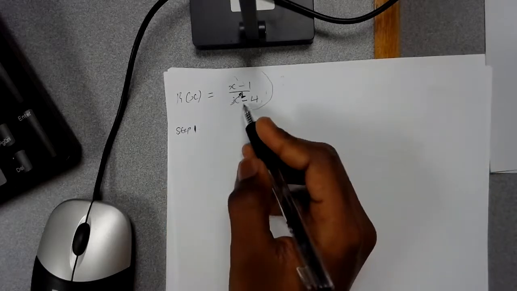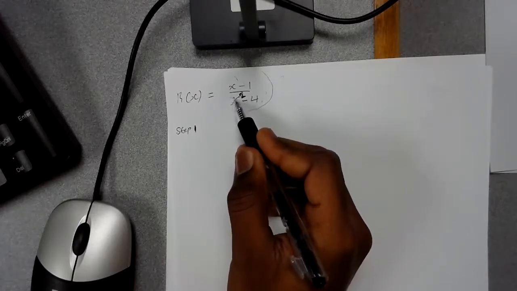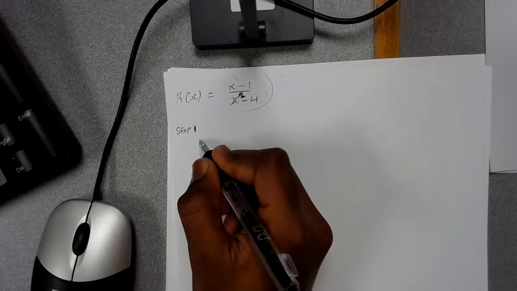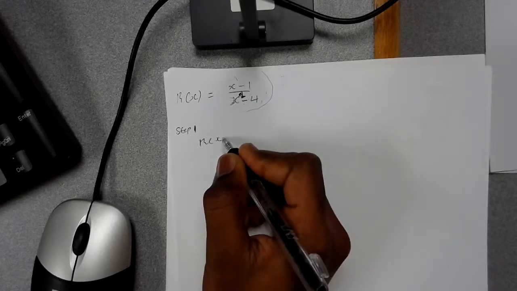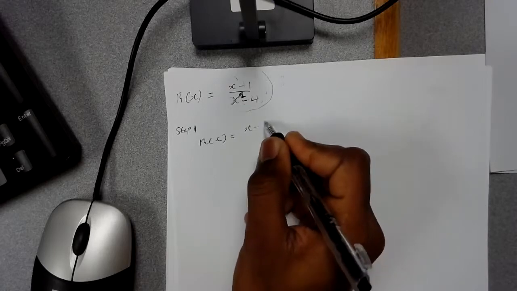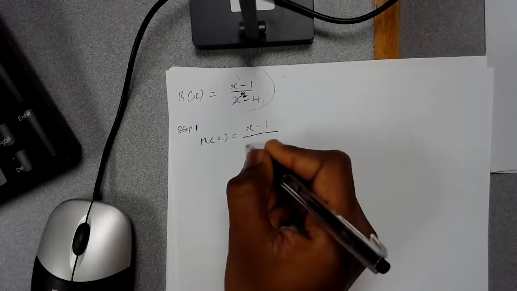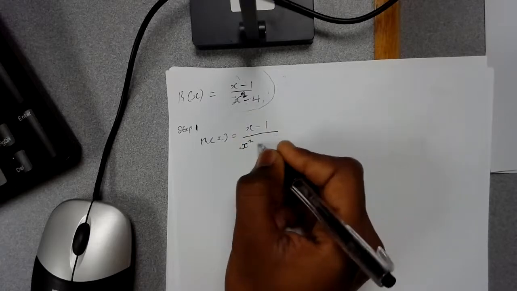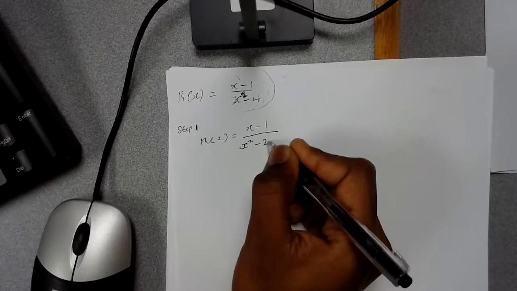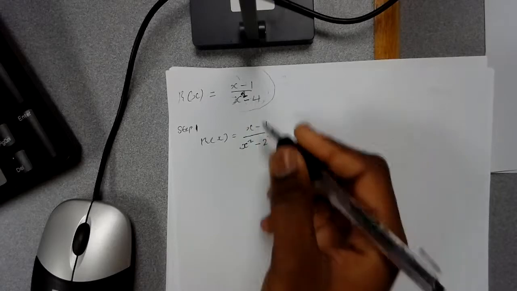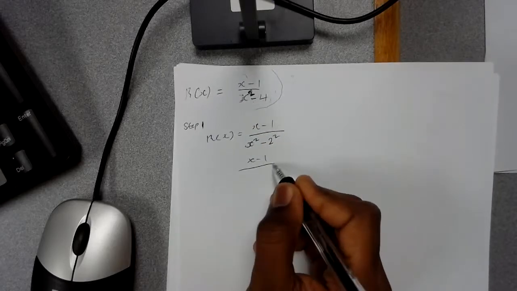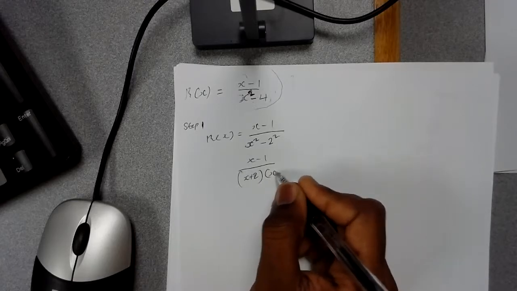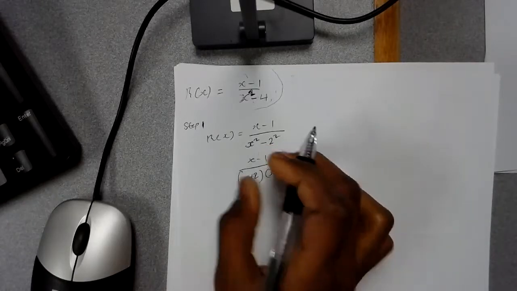So let's go and factorize this one and see what numbers would make it 0. R of x is equal to x minus 1 all over, and if we factorize the denominator, this is the same as x squared minus 2 squared, because 2 squared is 4. So it's the same as x minus 1 all over x plus 2 times x minus 2.